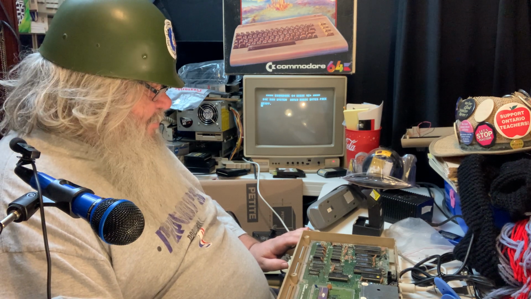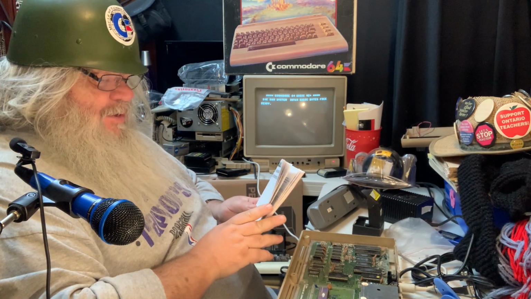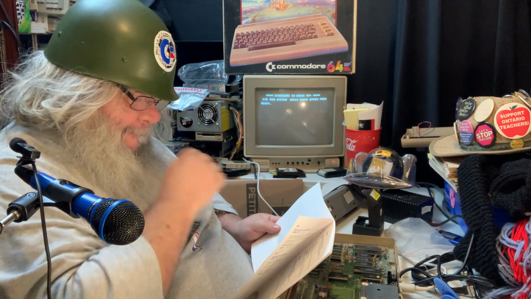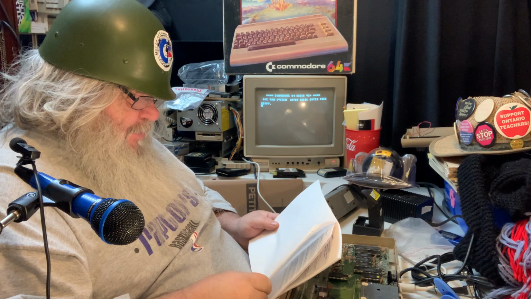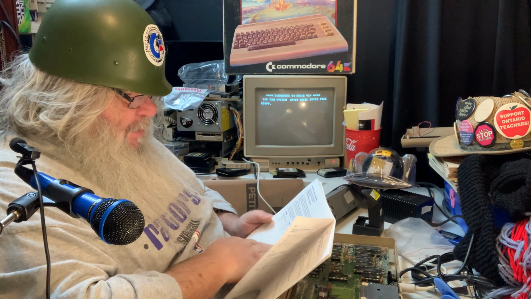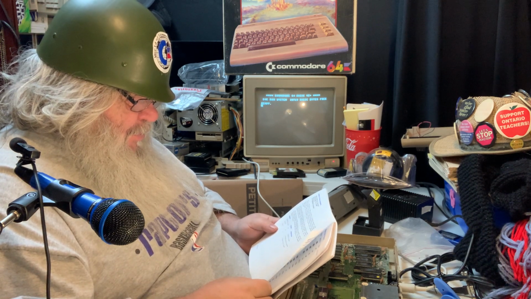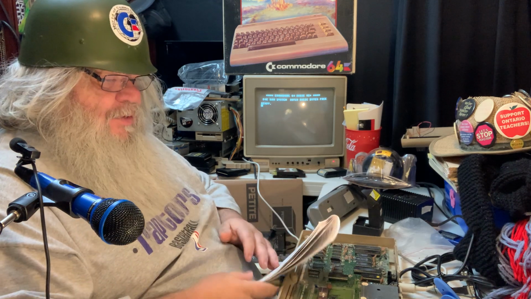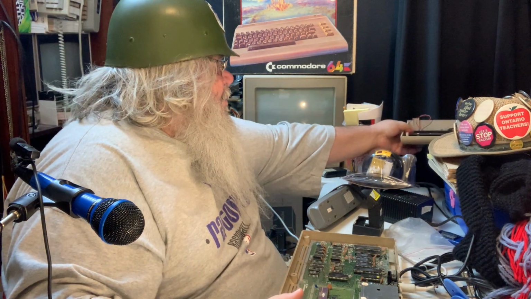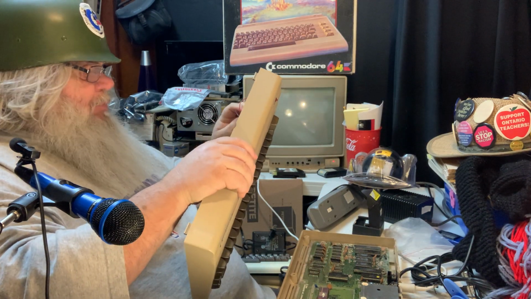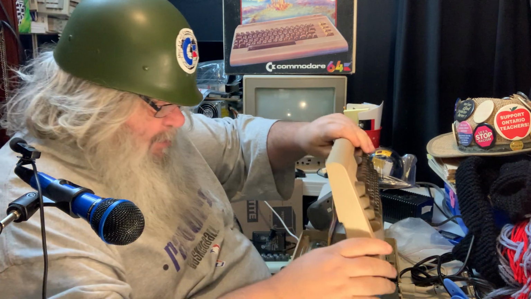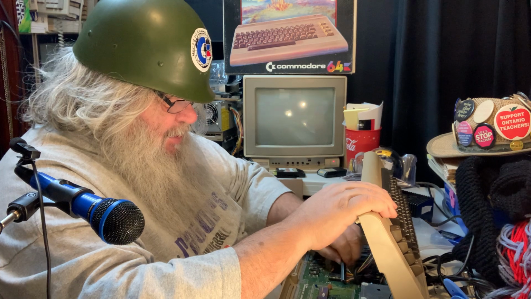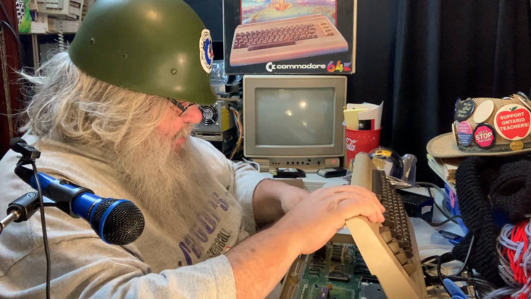Now, I don't have a keyboard on here at the moment, but I should. Let's see here. Okay, I think what I need to do is turn this off for a moment and grab a keyboard. I think this is the one that came with this machine. The little tang things seem to fit in. So we'll plug in the LED and the keyboard.